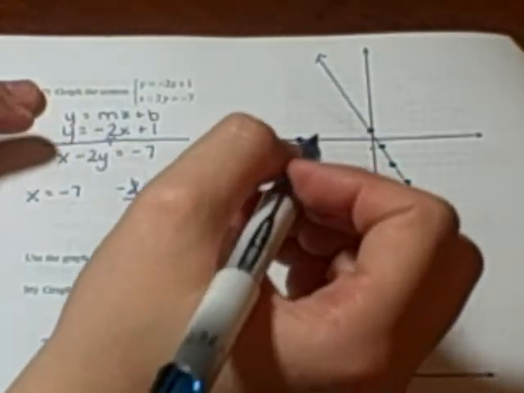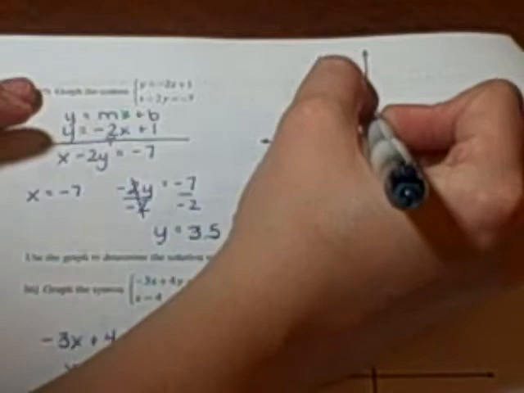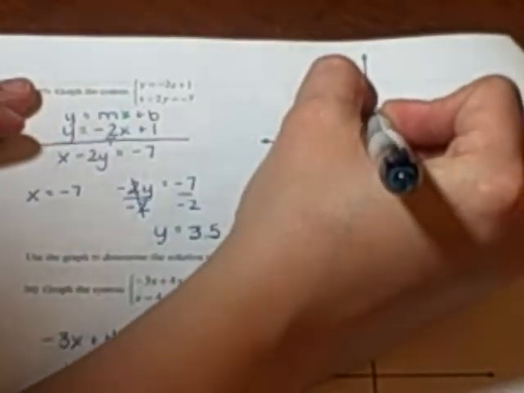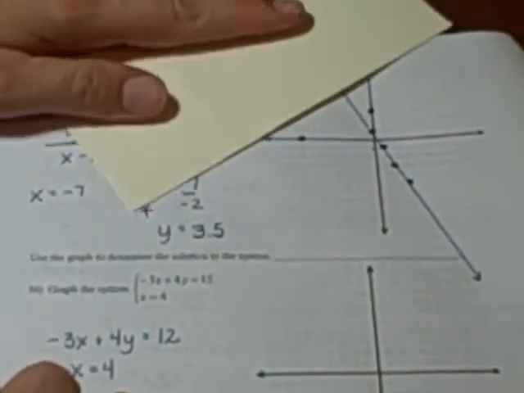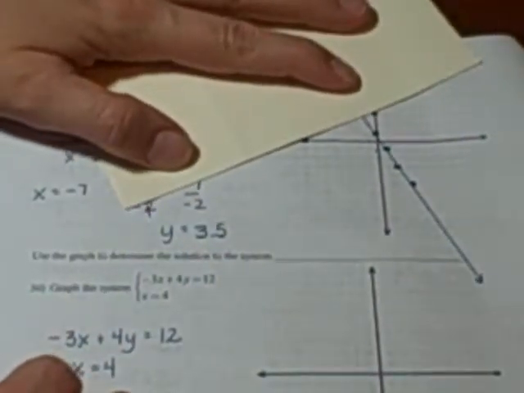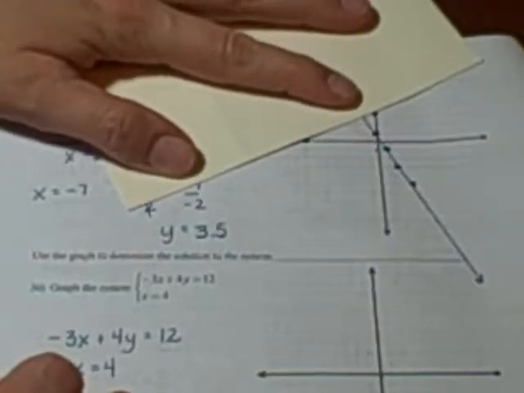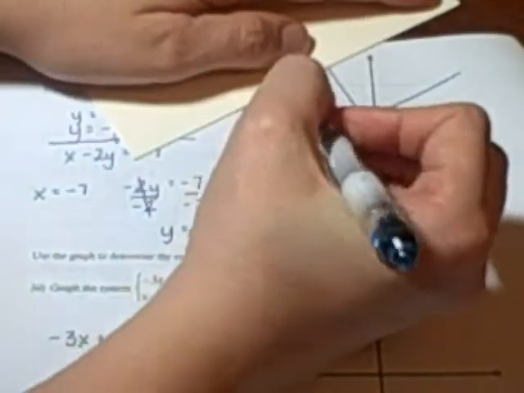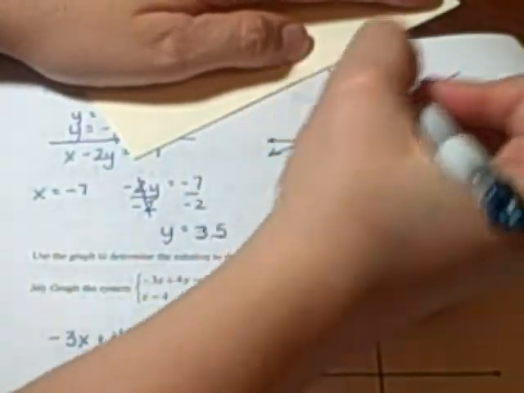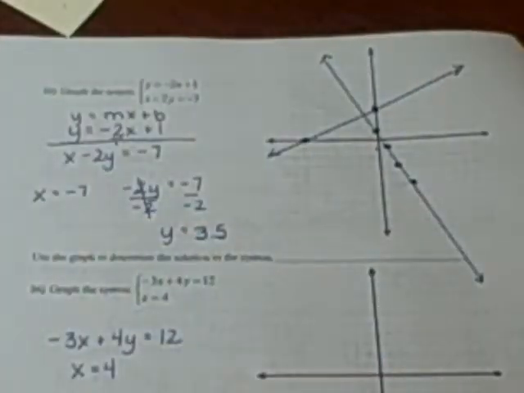Which means I'm going to go along the y-axis, go halfway between 3 and 4, which would be about there. Okay. Now in this case, there's not really a way to do more points, so you've really got to make sure that you're accurate when you calculate those intercepts. And then I would draw my line. Okay. So there's my 2 linear equations.